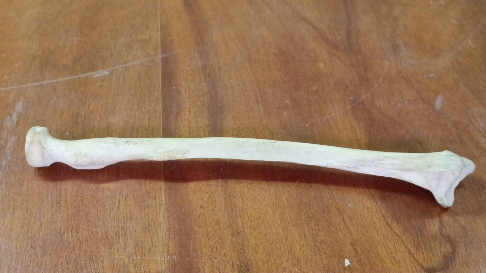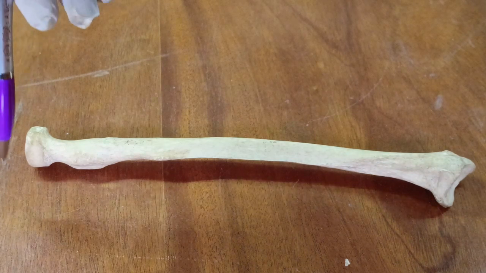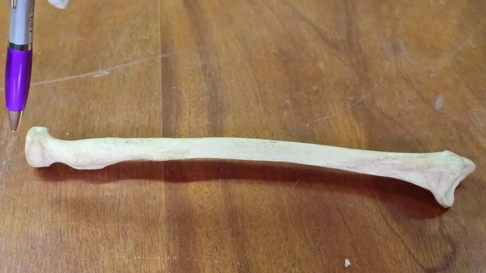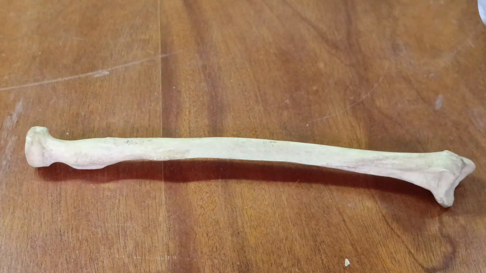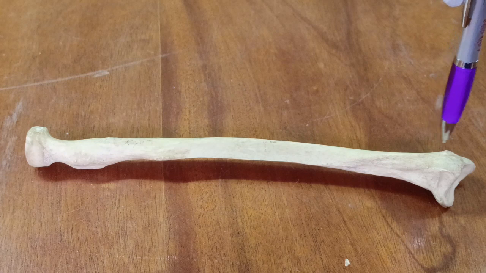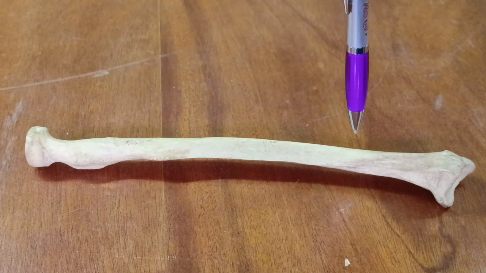Today we are going to discuss the radius, a long bone in the forearm. It is lateral to the ulna, located laterally in the forearm, and it has three main parts. It has the upper end or proximal end, the lower end or distal end, and the shaft.